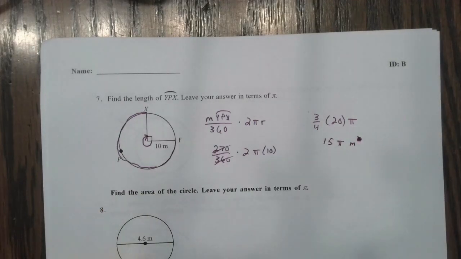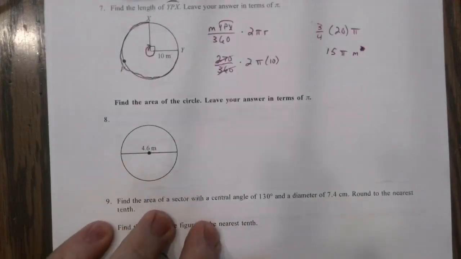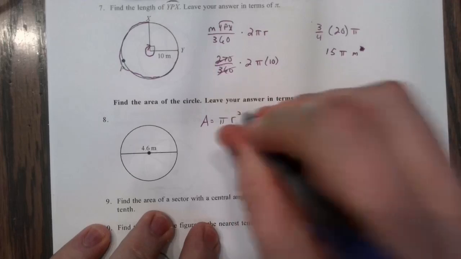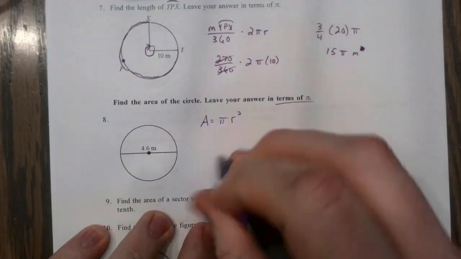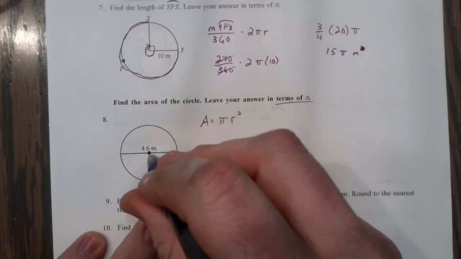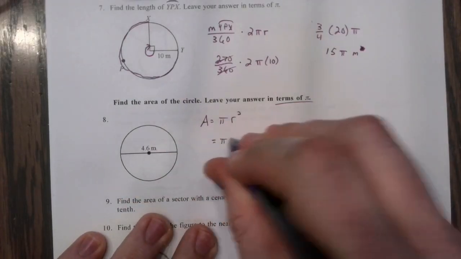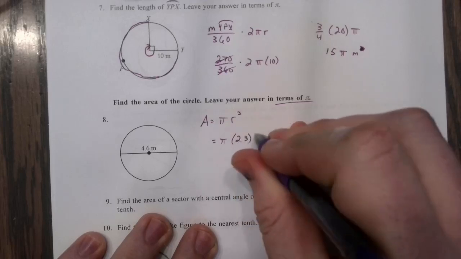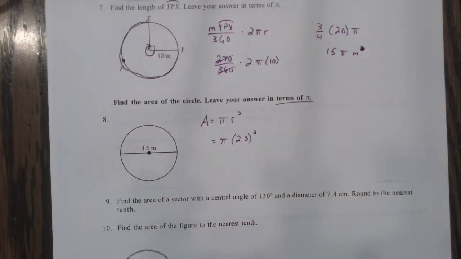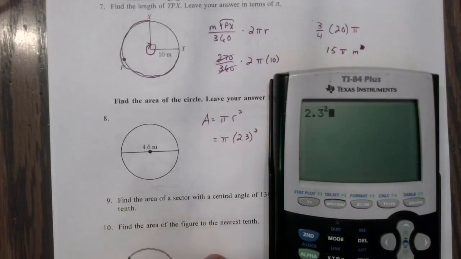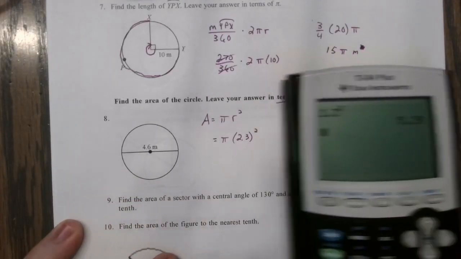Okay. Now we want to find the area of the circle in terms of pi. So we know area is equal to pi r squared. And again, it says leave in terms of pi. So here I realize that if the diameter is 4.6, the radius is going to be 2.3. So it's going to be pi times 2.3 squared. Okay. So here I'll take a quick look at my calculator. Just to make 2.3 squared a little bit easier, I do 2.3 squared, and I get 5.29 pi.